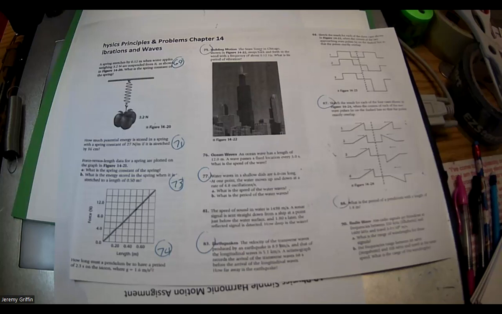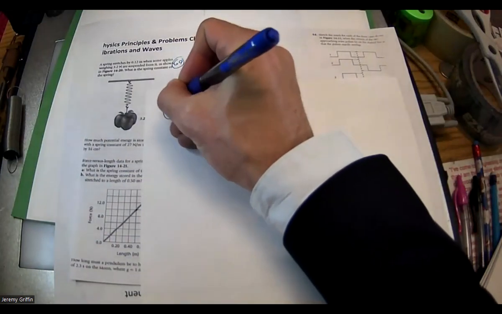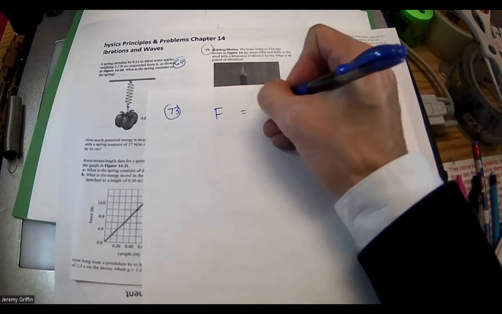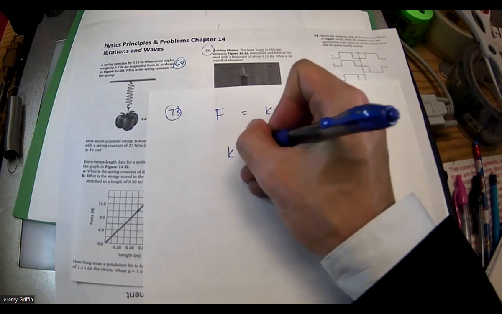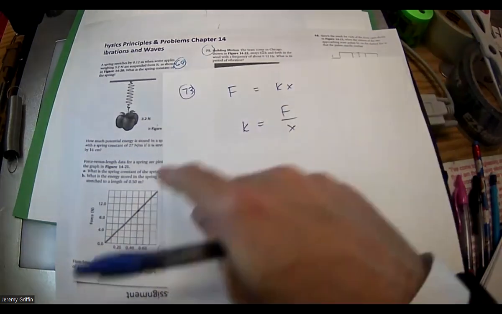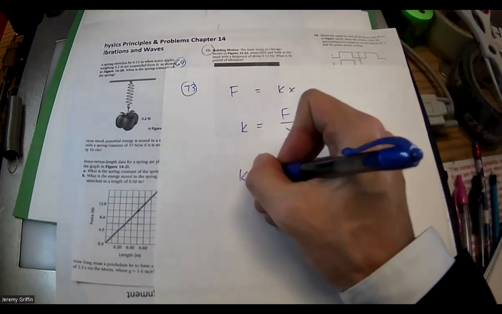20 Newton per meter. All right, 20 Newton per meter. You guys are doing better than my earlier classes. That is cool. So we've got F equals Kx. Therefore, K is F over X. That's like rise over run of the graph. You guys pick that out pretty fast.